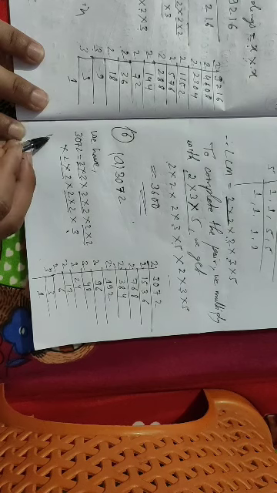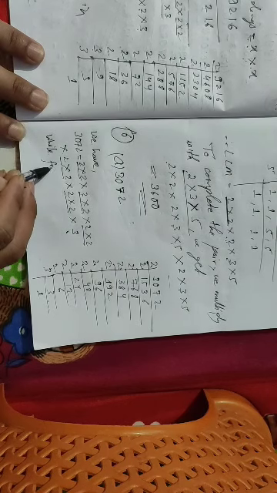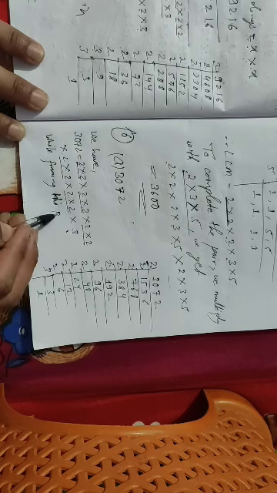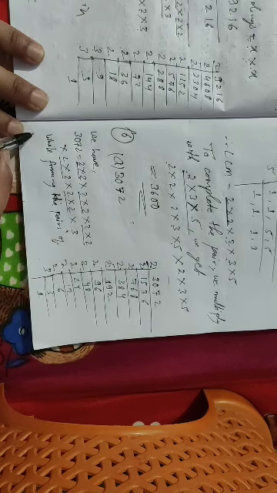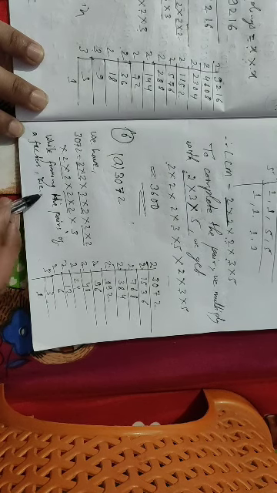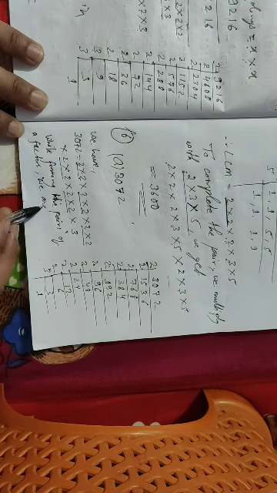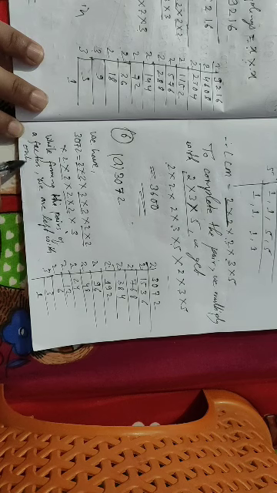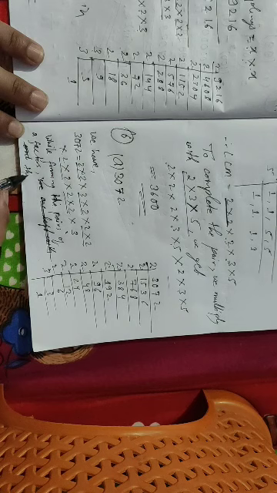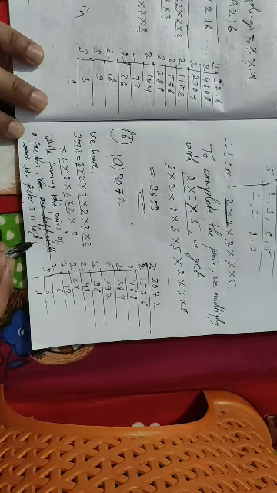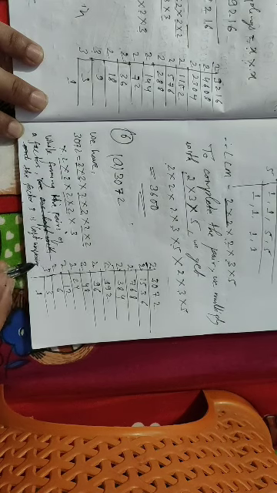Okay, so you have to write, while forming the pairs of factors, we are left with, or you can say, the factor 3 is left unpaired, so it doesn't have a pair.